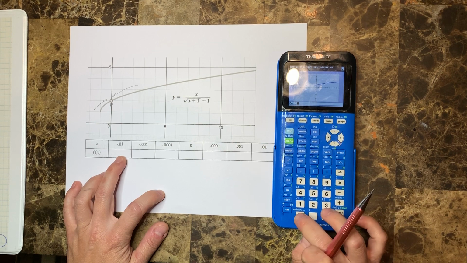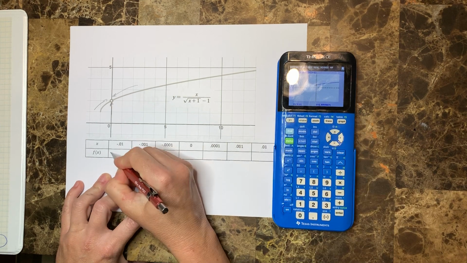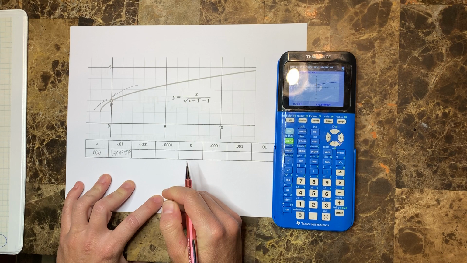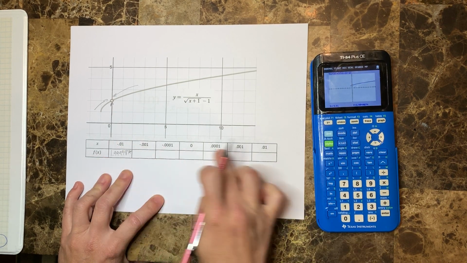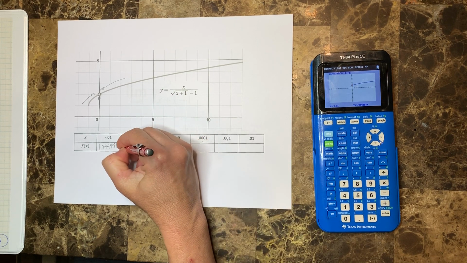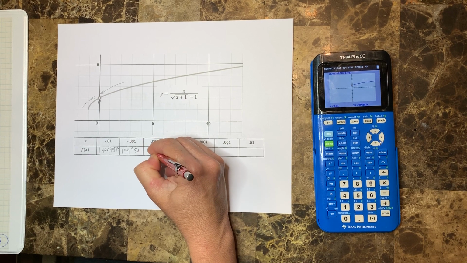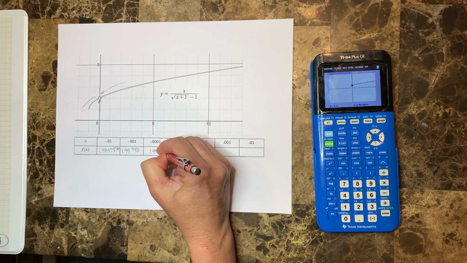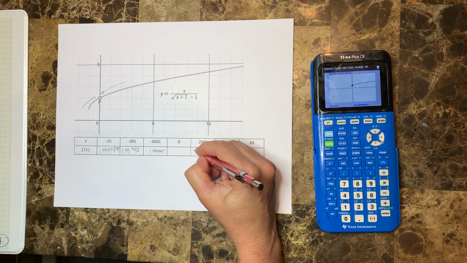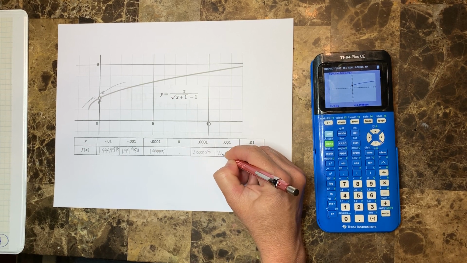I'm going to type in negative 0.01 and I'm going to write out what my y value is here, which is 1.9949874. Okay, and you're going to do that for all these numbers. Now just to save some time and not have to punch it all into my calculator, I have them written out over here. I'm just going to recopy them. So you can kind of see 1.999995. If you try to plug in 0, it will not give you a value because it's not defined there. 2.000005.